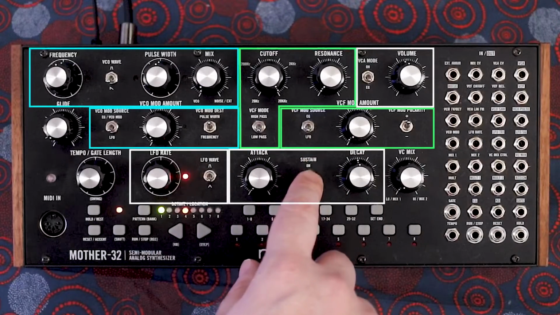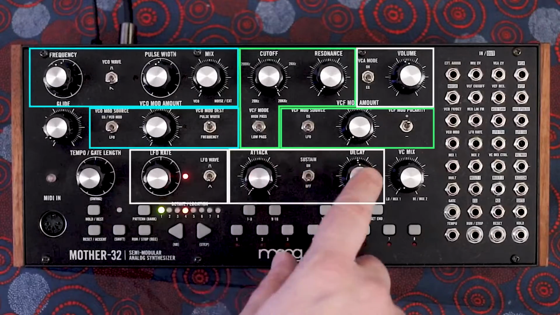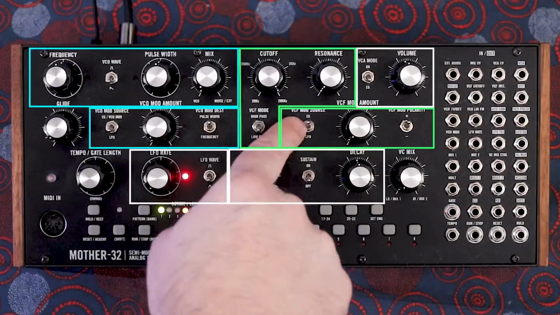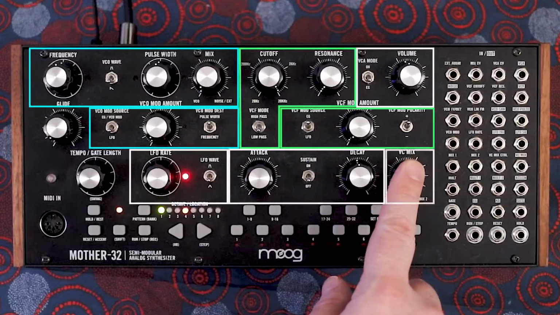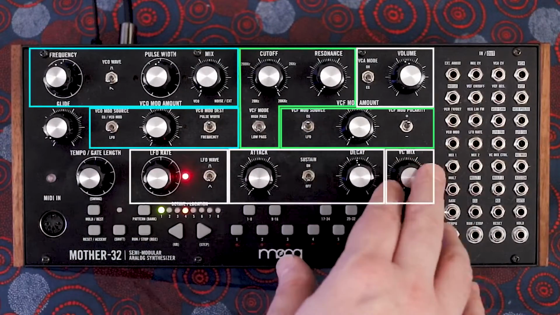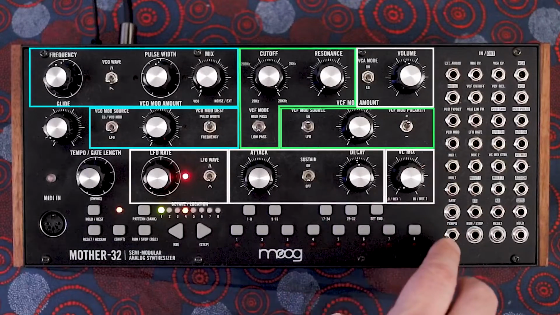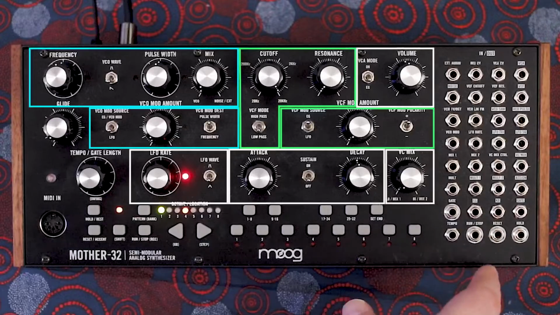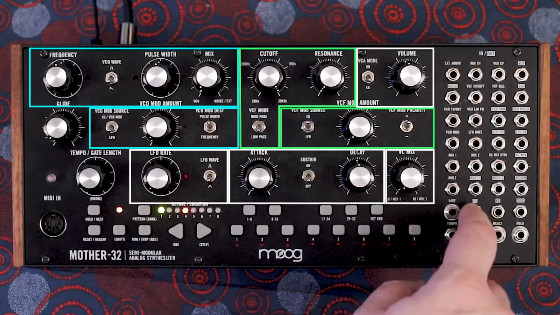But this is controlling whether or not there's a sustain phase on the envelope. This envelope could be attached to the filter if you select EG here. This VC mix is voltage controlled mix. It's a way to manipulate control voltages, and it's connected to certain patches in the patch bay. So we're not going to need that until we get into the patch bay.